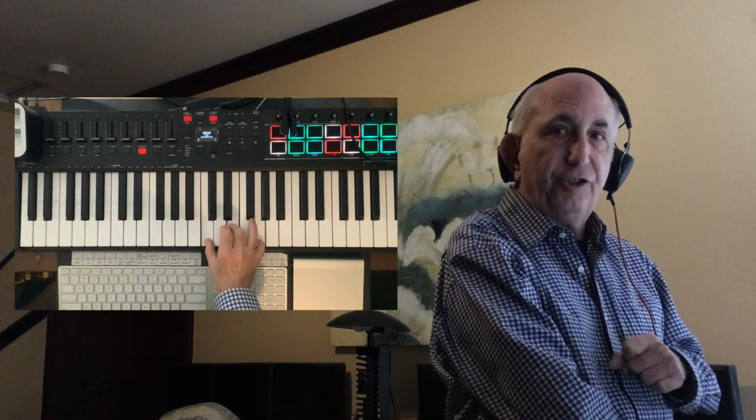Now, one other final concept I want to discuss is how to voice chords on the keyboard. Here's what I mean by that. We learned all our triads as discussed previously. For example, C, E, G.